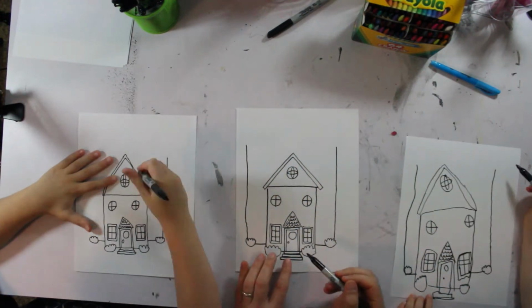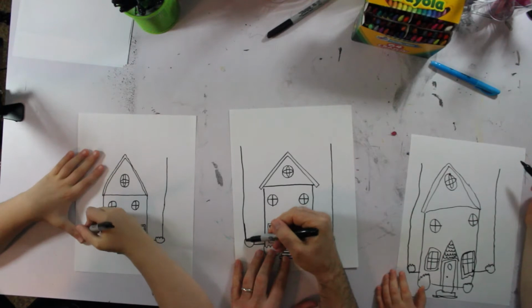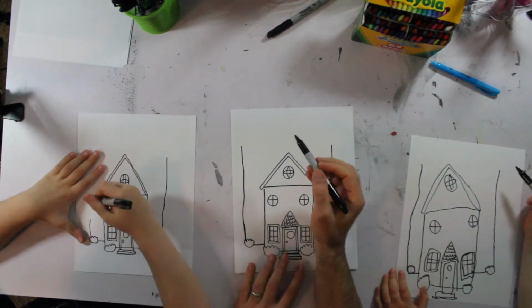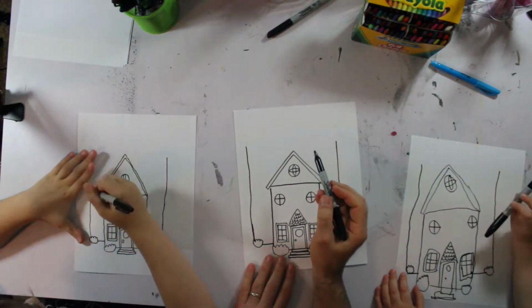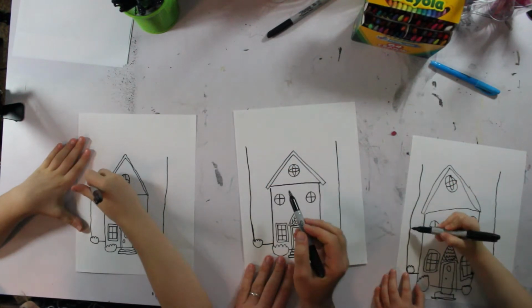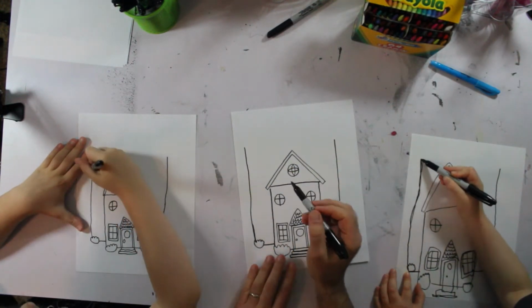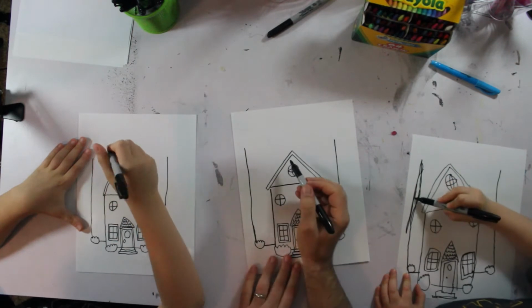Woo. It's a little crowded here. So then we are going to... Yeah, mine is crowded. That's okay, mine are too. I mean, we're a little crowded, so it's hard to draw straight lines.